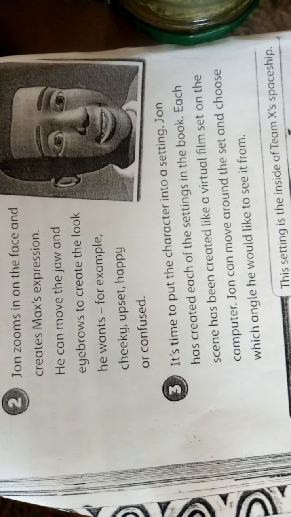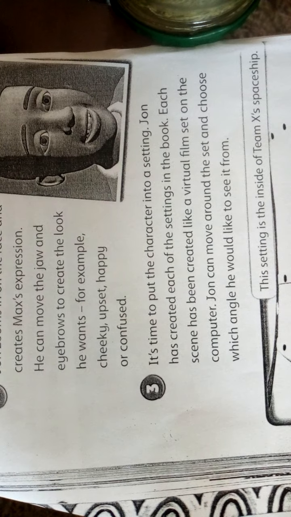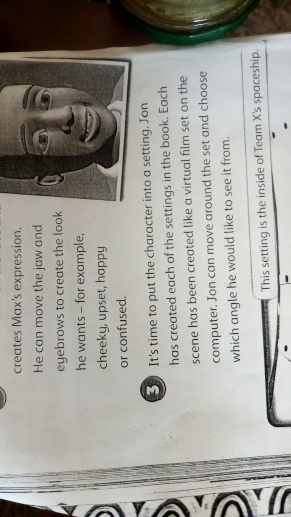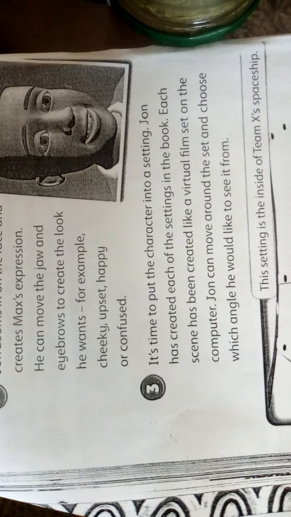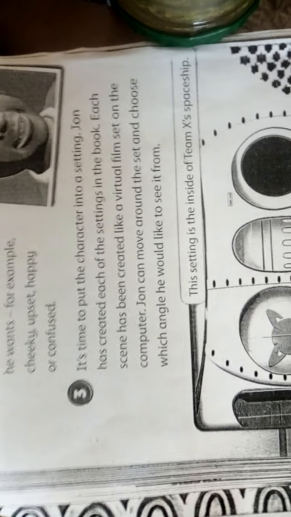Step 3. It's time to put the character into a setting. John has created each of the settings in the book. Each scene has been created like a virtual film set on the computer. John can move around the set and choose which angle he would like to see it from. And there's another diagram that's labeled, this setting is the inside of Team X's spaceship.